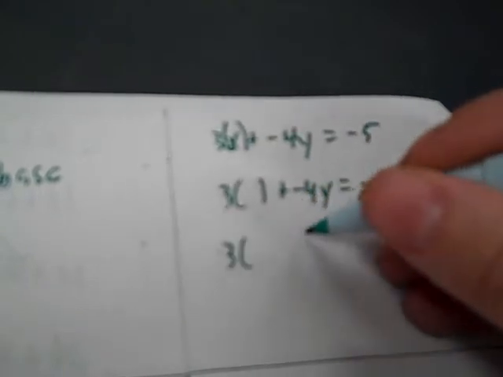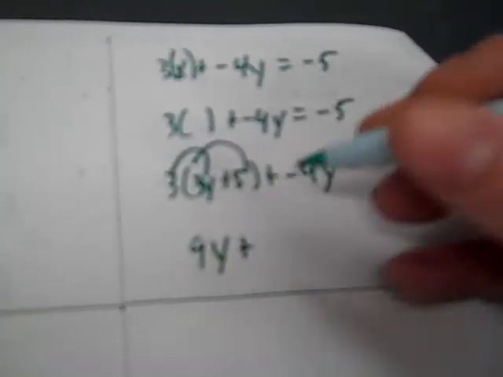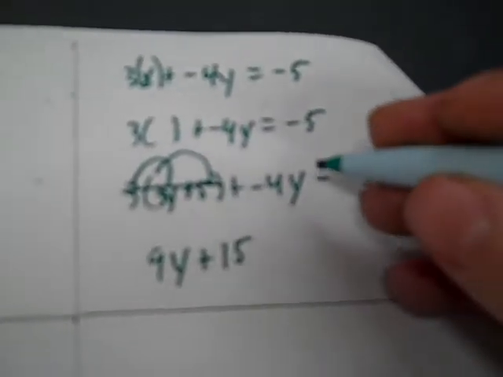Now replace that with an empty parentheses. Now extend the parentheses so it's wider. And in that parentheses we put 3y plus 5. Okay, so 3 times 3y is 9y. 3 times 5 is 15. And then I add -4y and then -5.